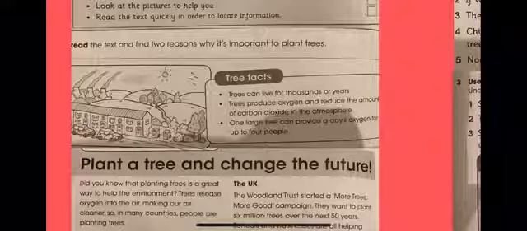Okay, so it's written: read the text and find 2 reasons why it's important to plant trees. So you have to read the text which is written over here, 3 facts, and just quickly find 2 reasons why it is important to plant trees.